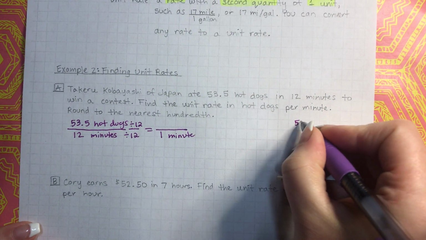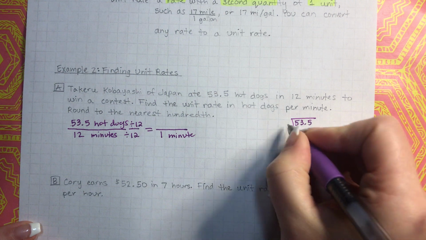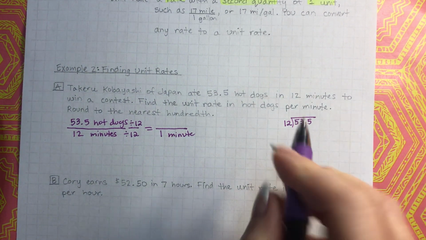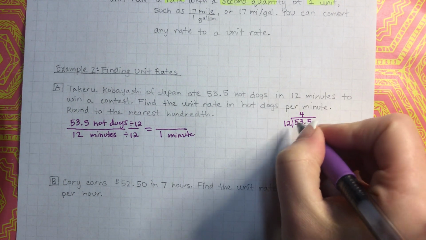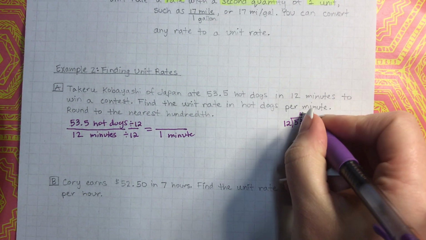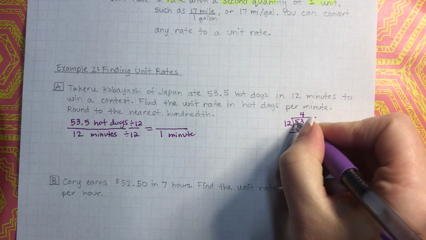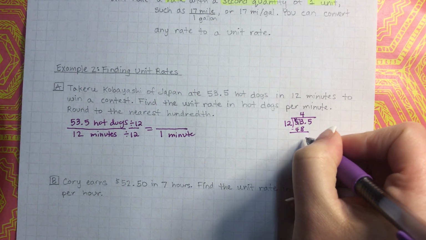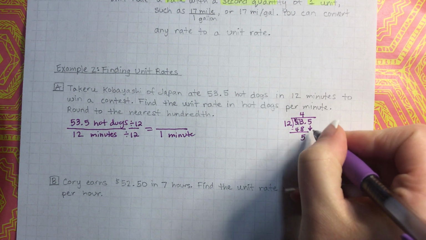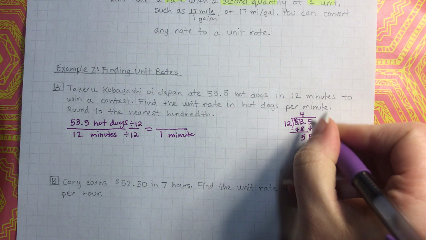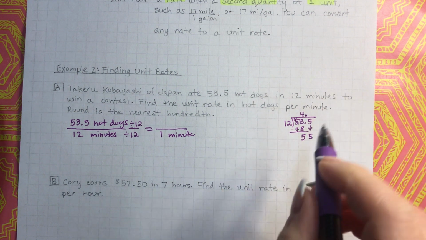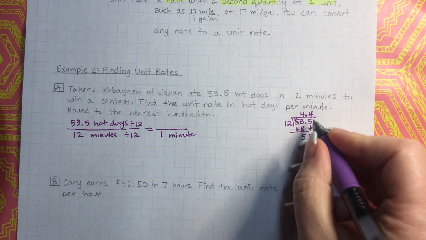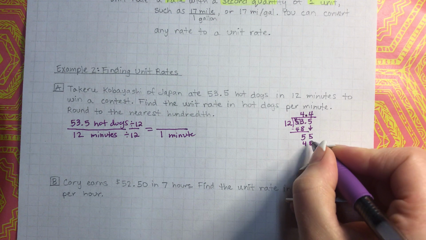But we have to do 53.5 divided by 12. So I'm going to go over here, 53.5, and divide that by 12. Okay, 12 doesn't go into 5, but 12 goes into 53 4 times. 4 times 2 would be 8. 4 times 1 is 4. Then we subtract. I need to borrow. That's going to be a 4. 13 take away 8 is 5. And then I drop this down here. And I'm going to put my decimal right there. 12 goes into 55 4 times again. 4 times 12 is 48.